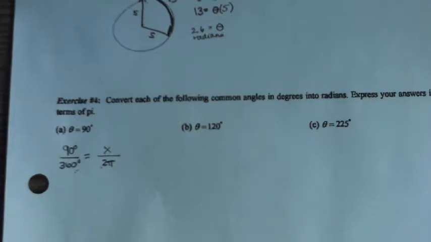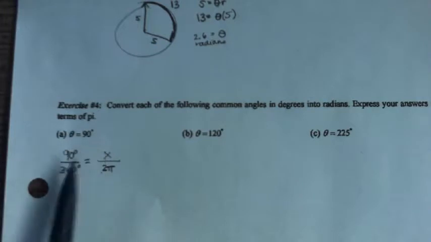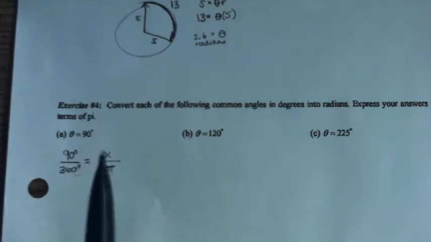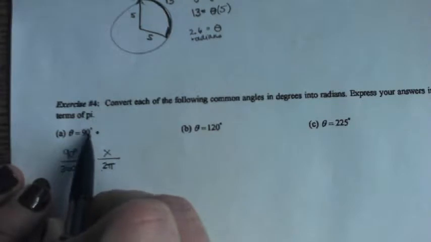Dimensional analysis, just like rationalizing anything else, is a way of changing the appearance of something without changing the value. So we're going to change the appearance of 90 degrees into radians without changing the value. In order to not change the value of something, you have to multiply by 1, right? But you're going to creatively multiply by 1. You want your degrees to cancel.